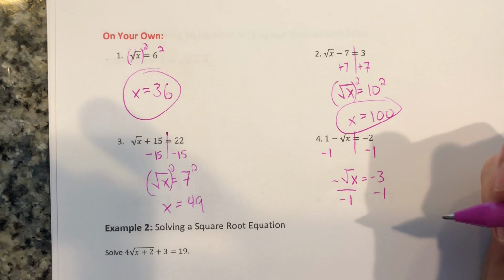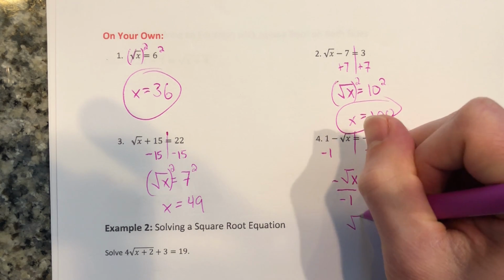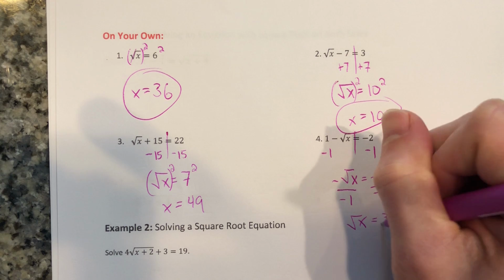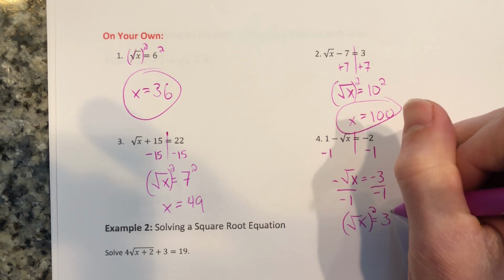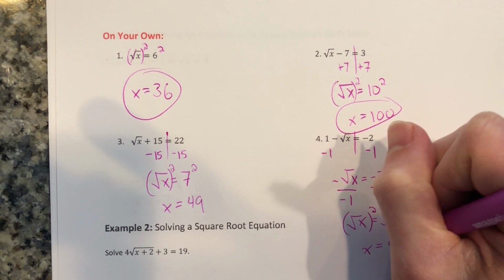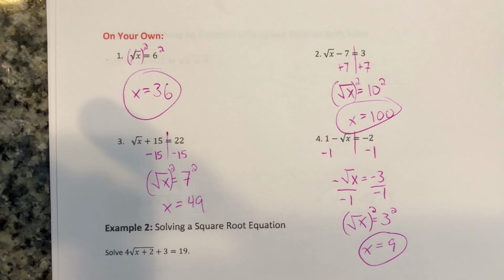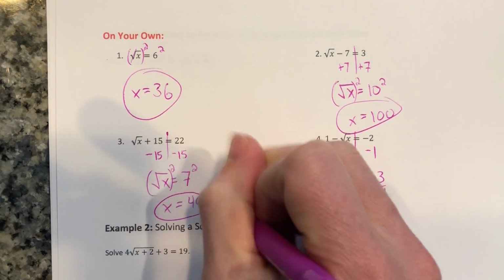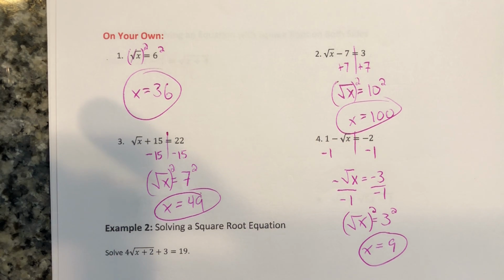We get the square root of x equals positive 3. We actually end up with that same answer of x equals 9 when we square at the end. So those are the on your own. So here's that. All right.